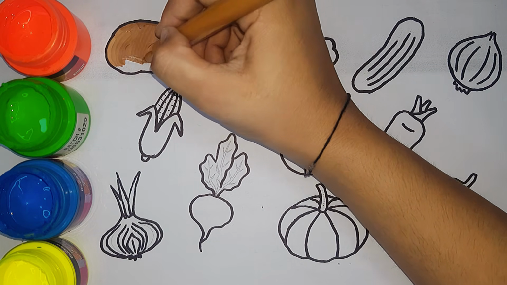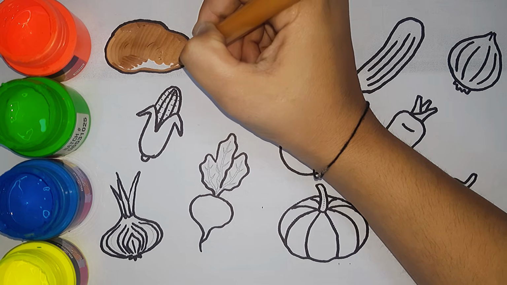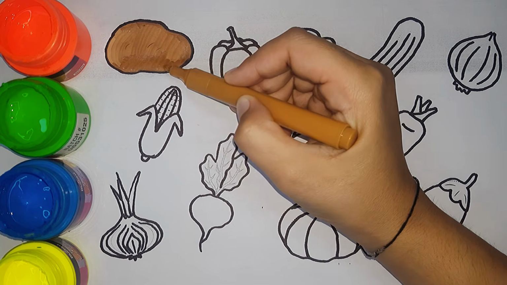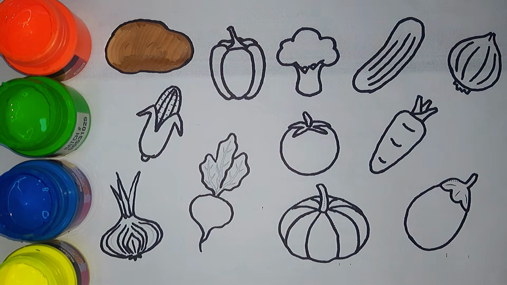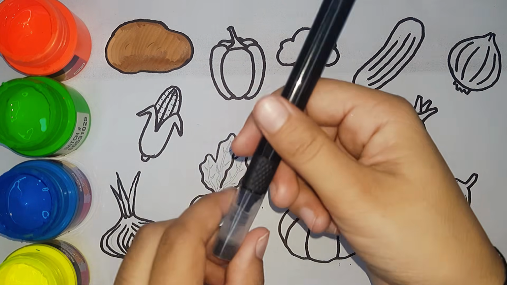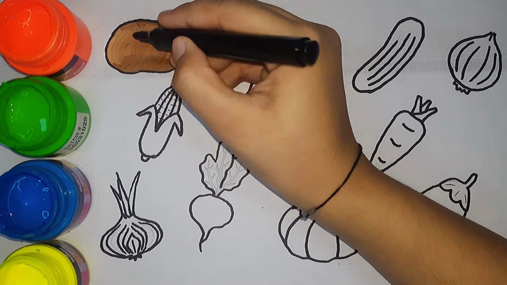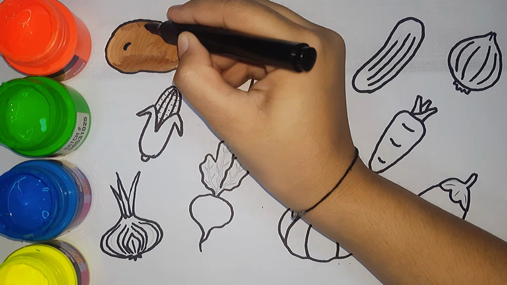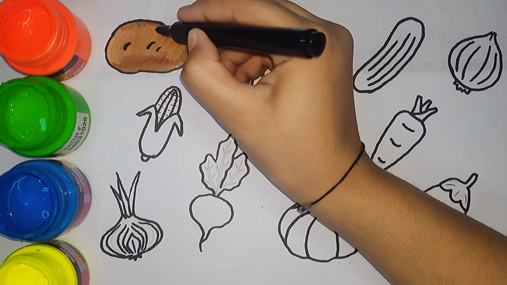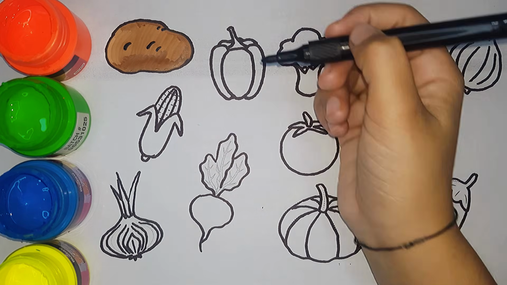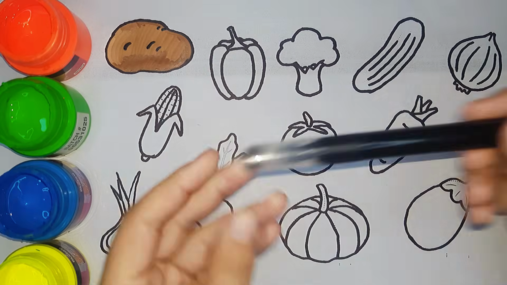Kids, this is a potato and this is a brown color. Great job.